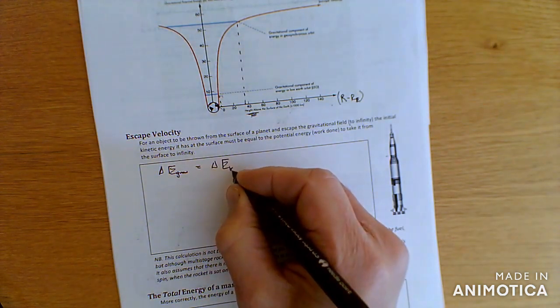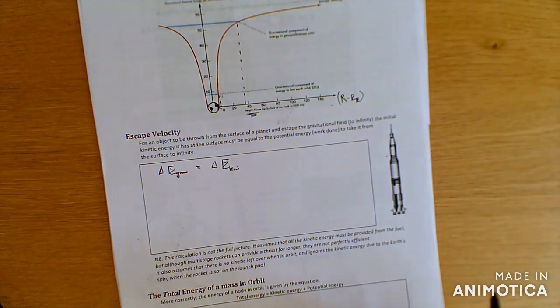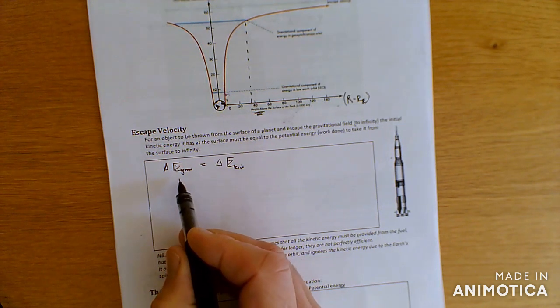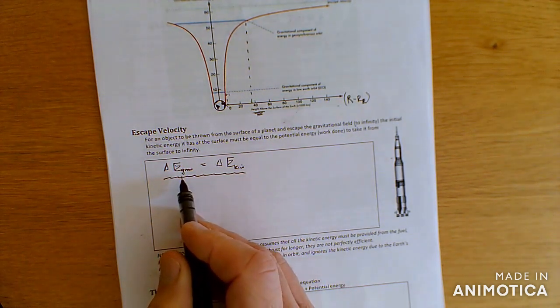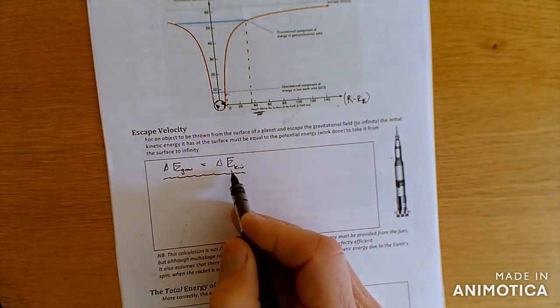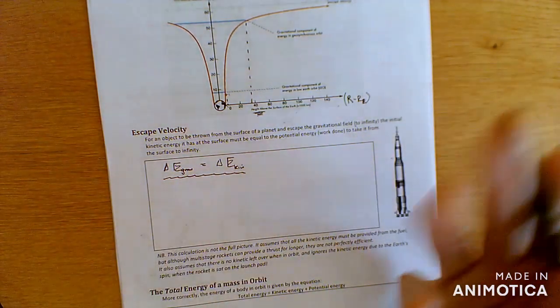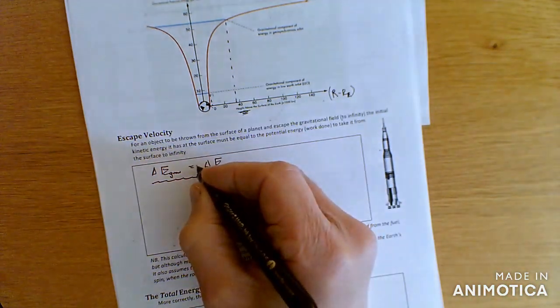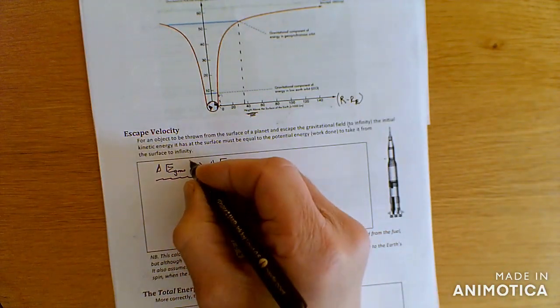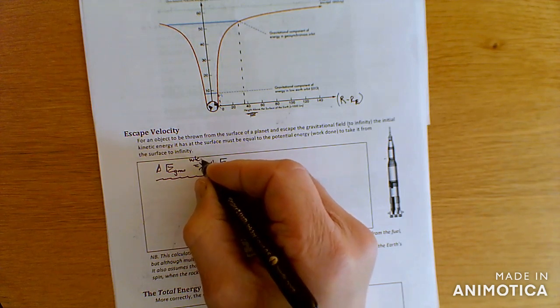To give you the idea for Earth, if you look on this scale, you could take an educated guess, put the mass of the Earth into the equation, that's actually 62.5 megajoules for every kilogram that you raise up. So it's not an infinite amount of energy, even though that's an infinite distance away.